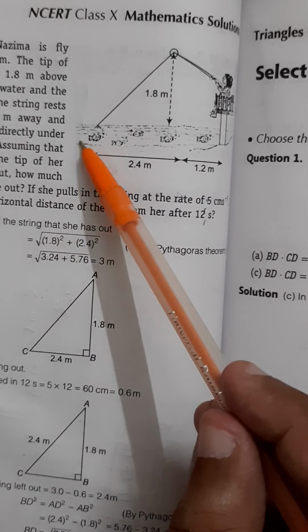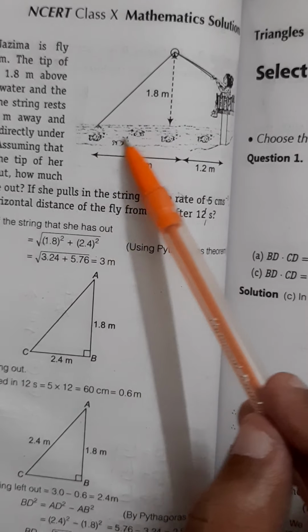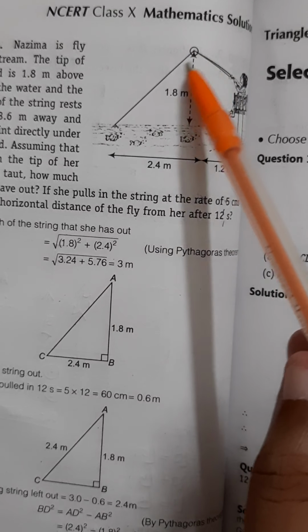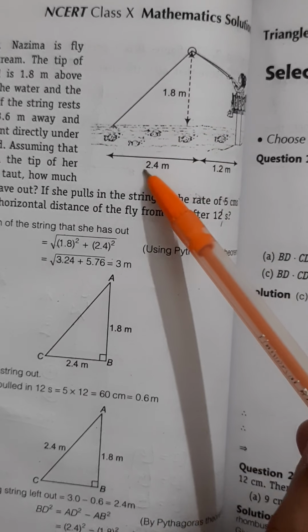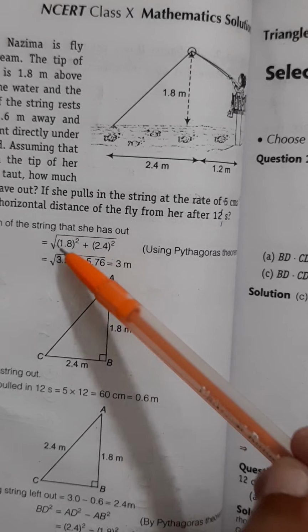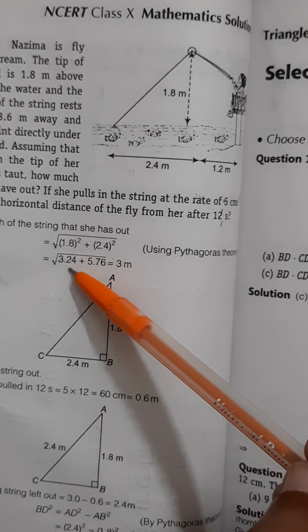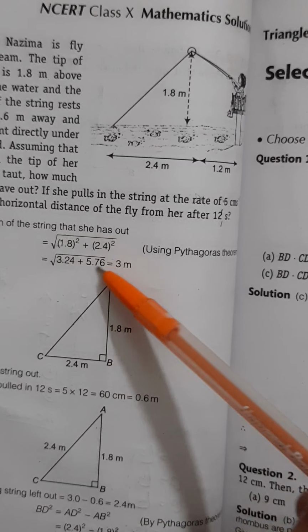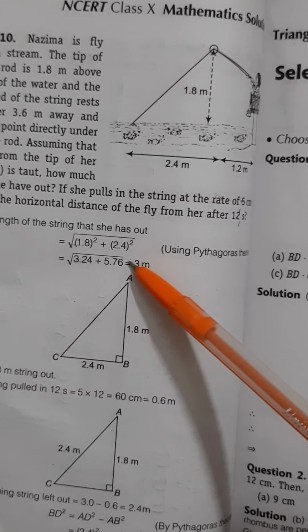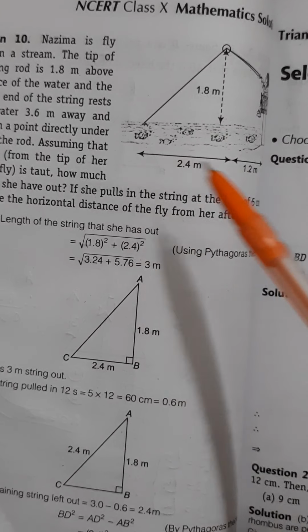Okay, so the first part is clear here. This is 1.8, this is 2.4. So by Pythagoras I can find this hypotenuse. So 2.4 square is 5.76, 1.8 square is 3.24. When you add, you will get 9, and root of 9 you will get 3. Okay, so the first part you are getting 3.